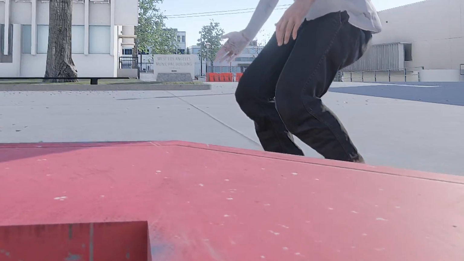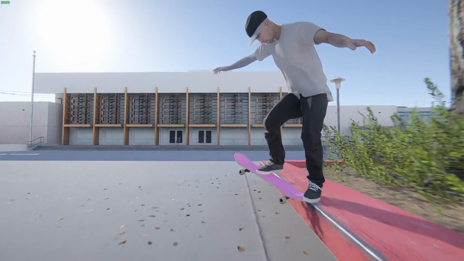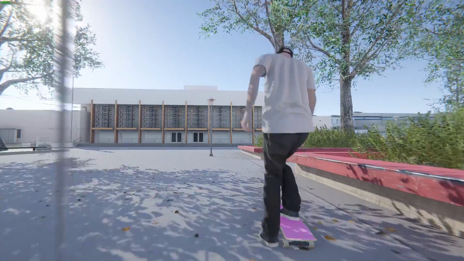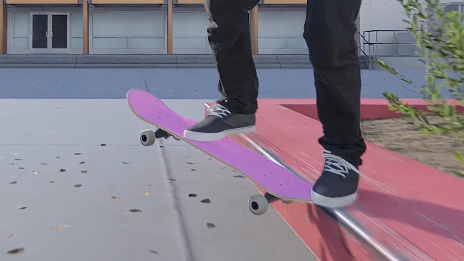tail slide. With this addition you can actually do some custom tricks like this shifted tail slide, which looks pretty good.